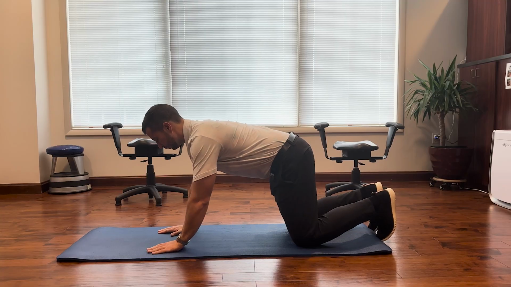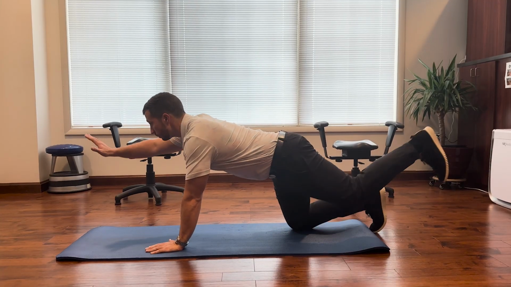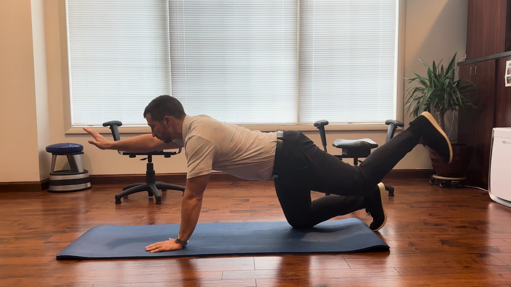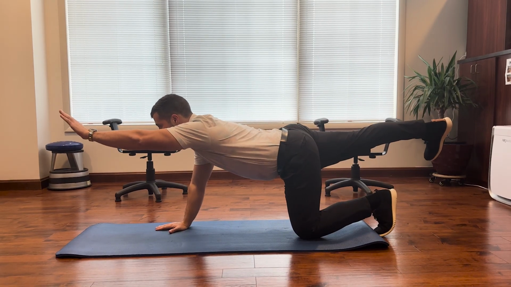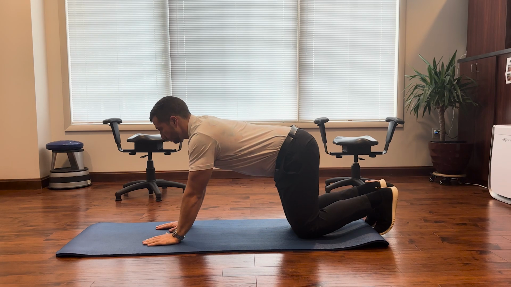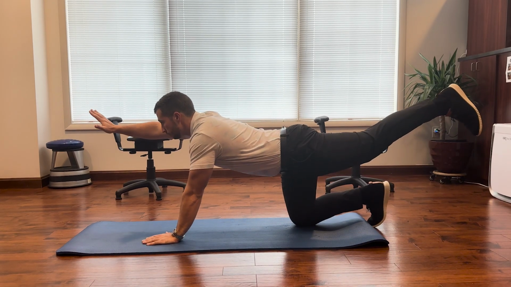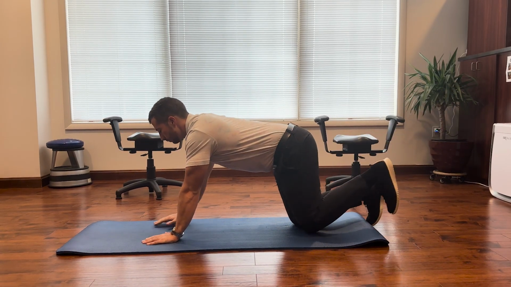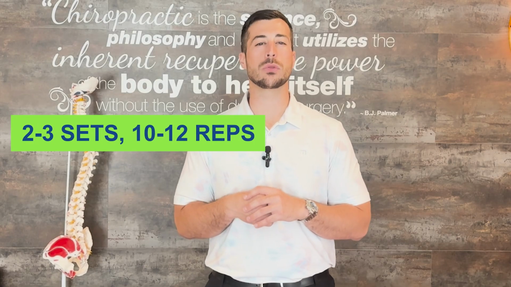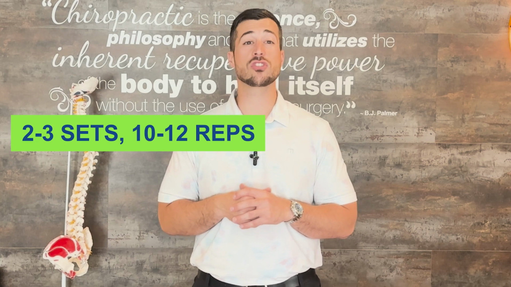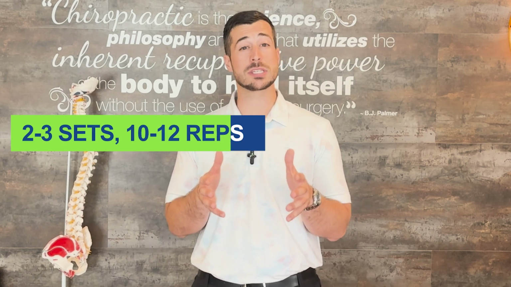Now, starting on all fours with our hands directly under our shoulders, knees under our hips, we want to extend our right arm forward and our left leg straight back, keeping your back flat and engaging your core. Hold this position for a few seconds, then return to the starting position. Switch sides and repeat. We want to aim for 2 to 3 sets of 10 to 12 reps on both sides. The bird dog exercise strengthens the muscles that support the spine, helping to reduce any nerve irritation.